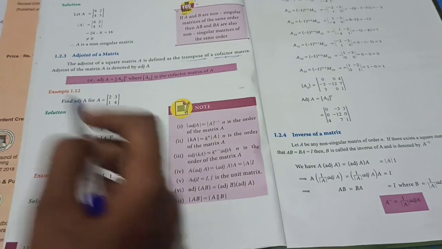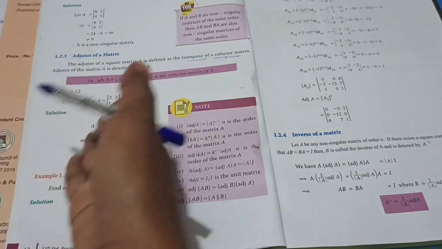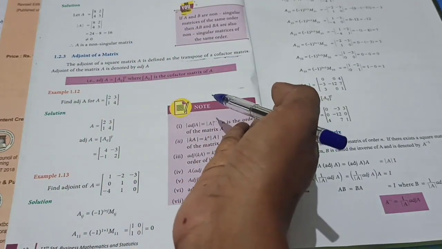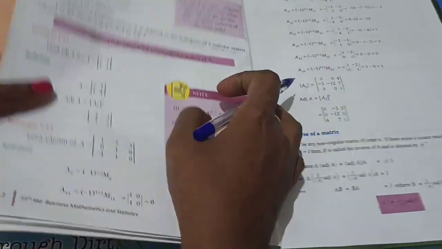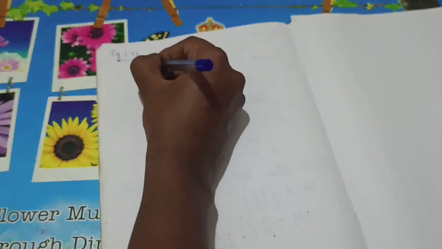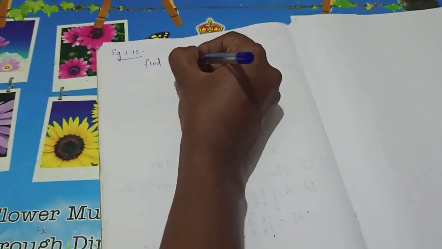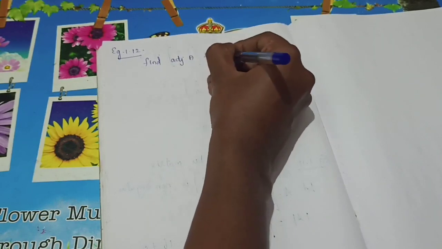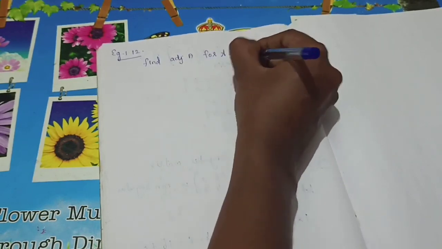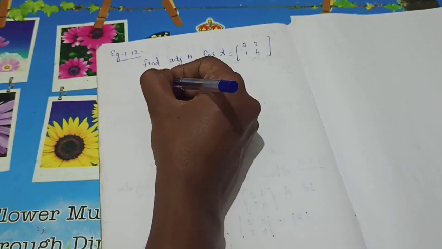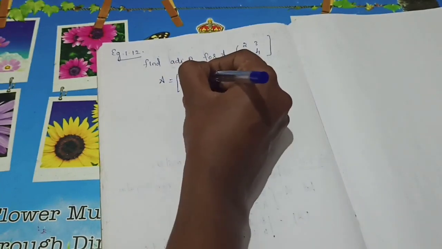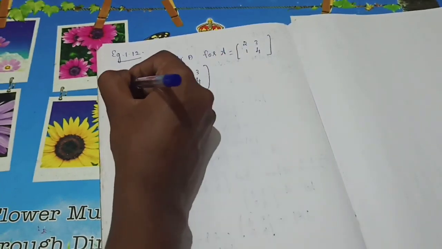So here one small problem is there. Exercise 1.2 first problem you can do as homework. Example 1.12. Put the side heading adjoint of a matrix. Take the definition from your book. So find adj A for A is equal to 2 3 1 4. Solution.